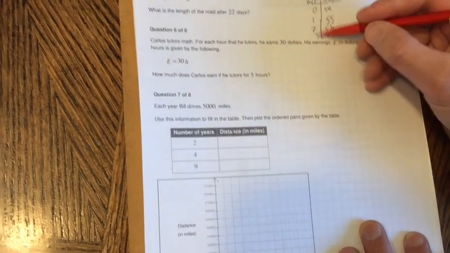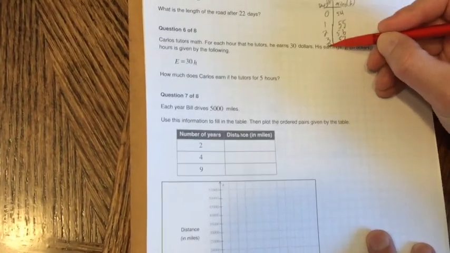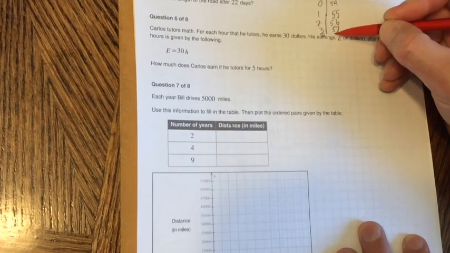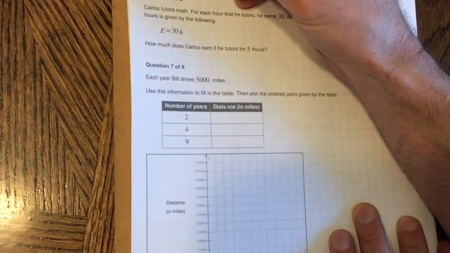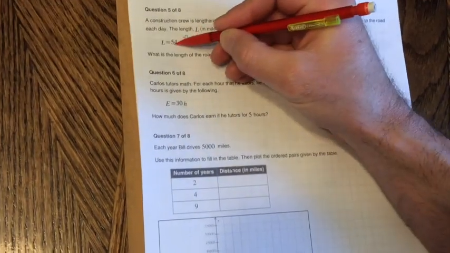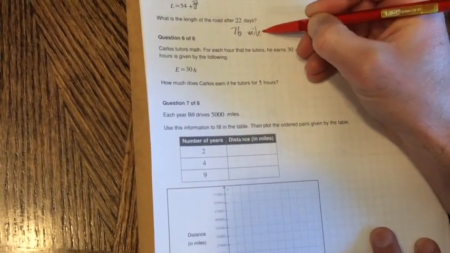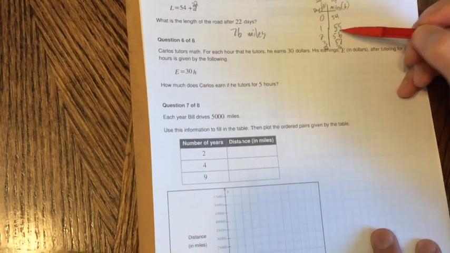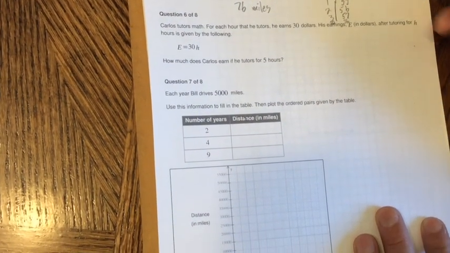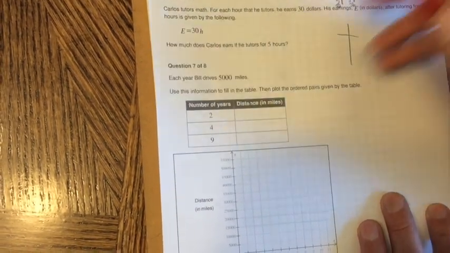How long is it after 22 days? Well, after 22, it's 22 plus 54, which is 76. We could plug that into the equation to get that quicker, but I want us to understand the why for tomorrow. If you don't do this today, tomorrow's is going to be that much more difficult. Okay, let's look at another one like that.